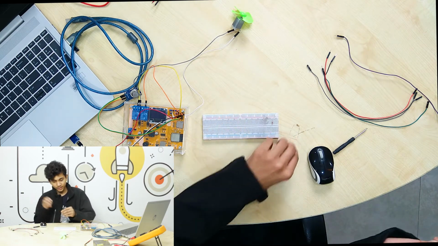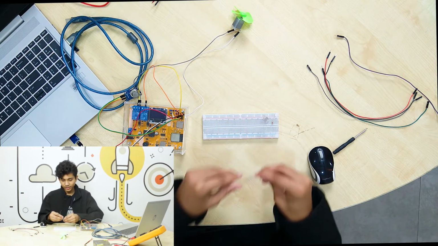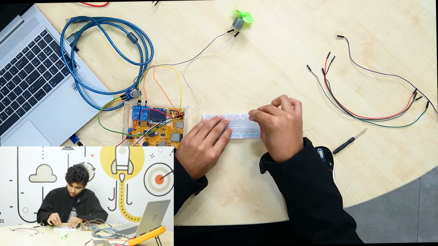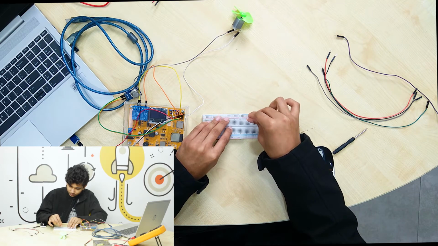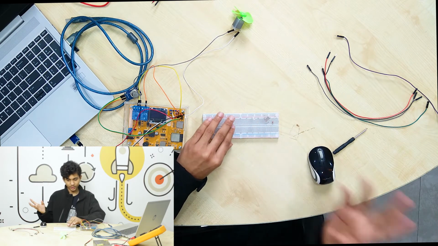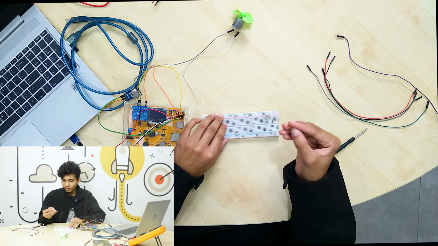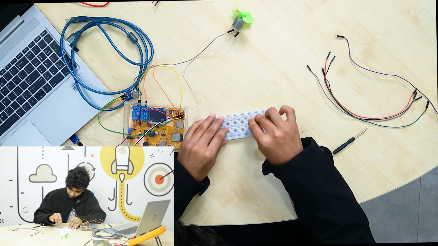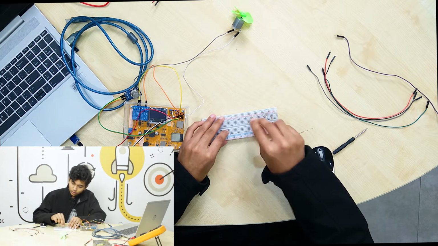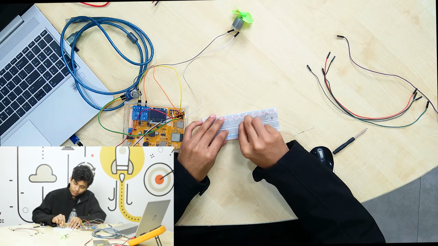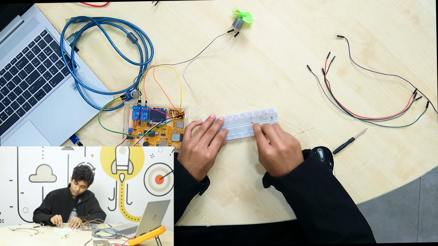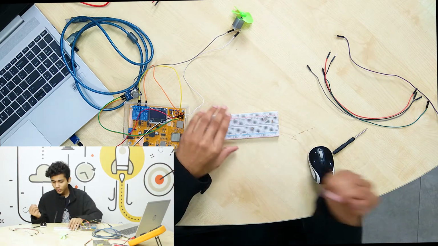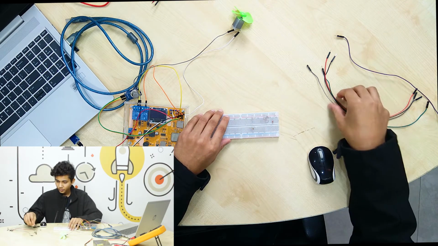Now connect our LED, the anode and cathode. Well, this side is the anode, so let's give it the same ground. Bend it like that. And now we're going to take the resistor. Now I'm going to do that. Alright. So our LEDs, they are connected.